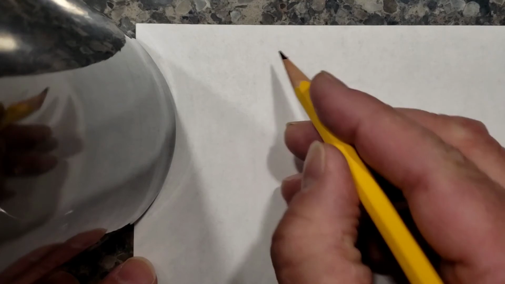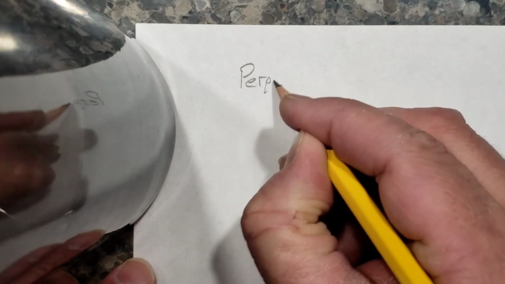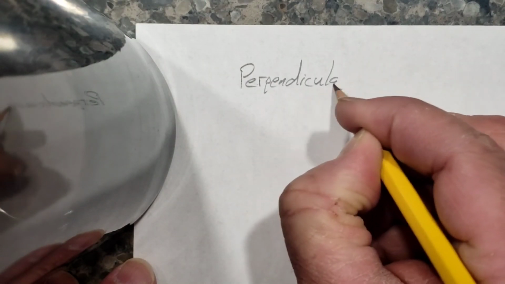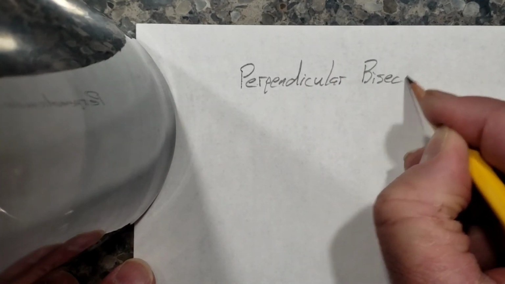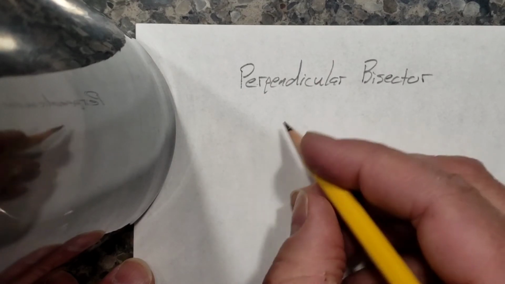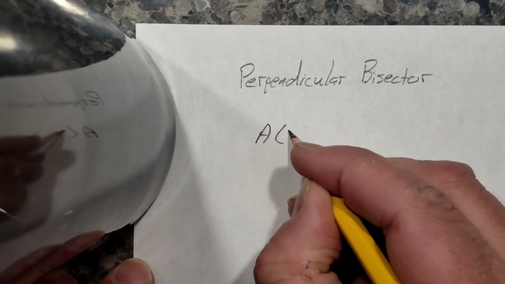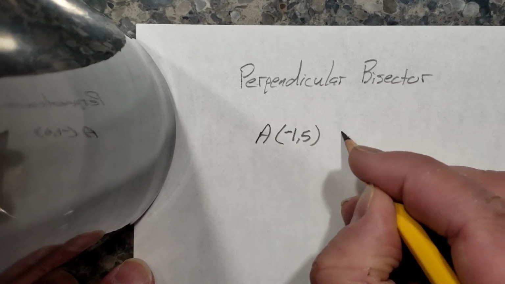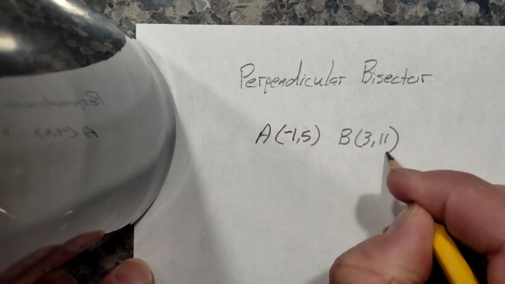The first question, we try to adjust this a little here. Let's see. If anything falls, I'm just going to do my best to correct it and just keep moving on here. All right, let's see. The equation of the perpendicular bisector to AB, where A is negative 1/5 and B is 3/11.